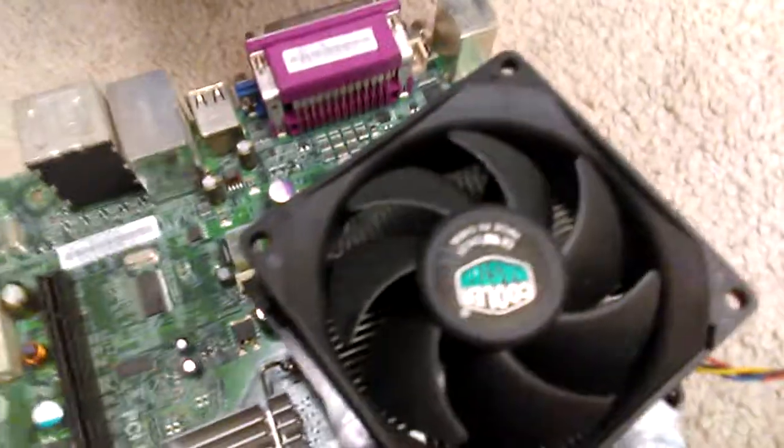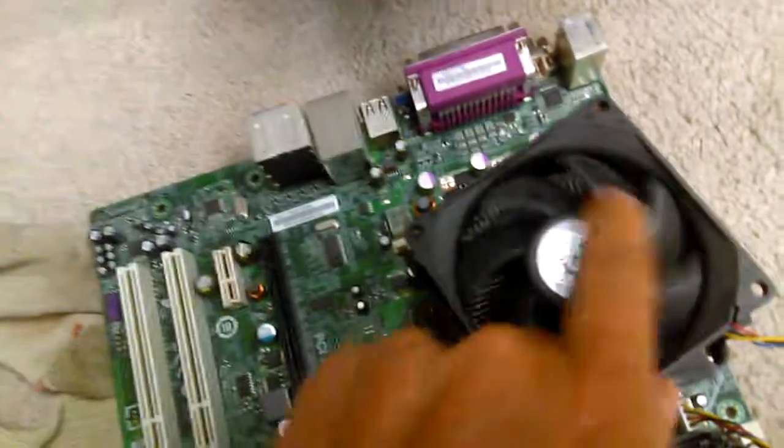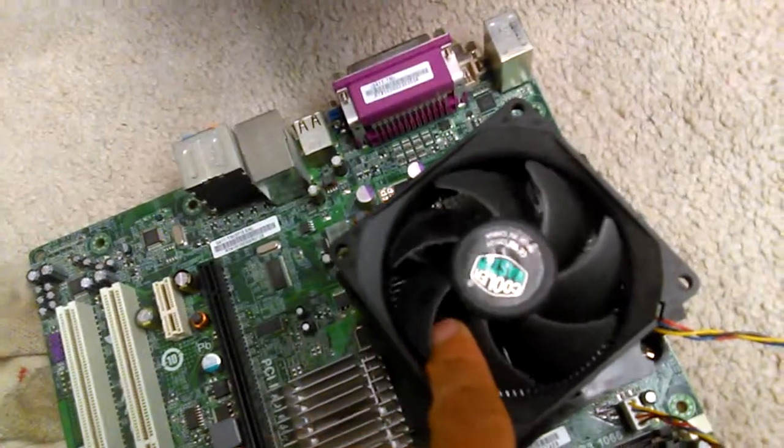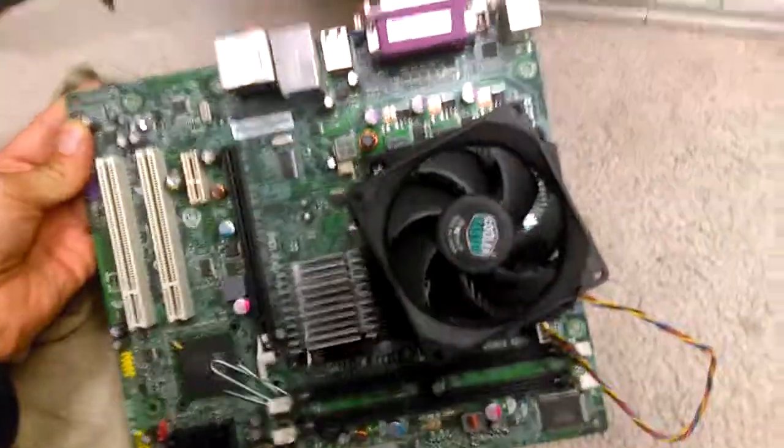These are notorious for dust buildup. They get caked on. You see how it's caked on right there? You will notice that on a desktop motherboard with an average heat sink. See how there's gaps between the pieces of metal for airflow? Well, when that gets clogged with dust, then your computer's going to suffer.